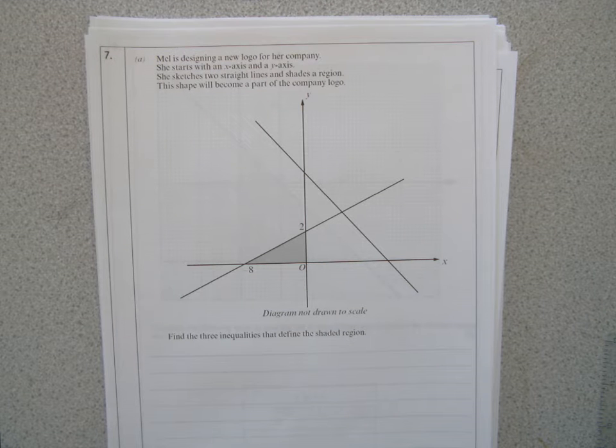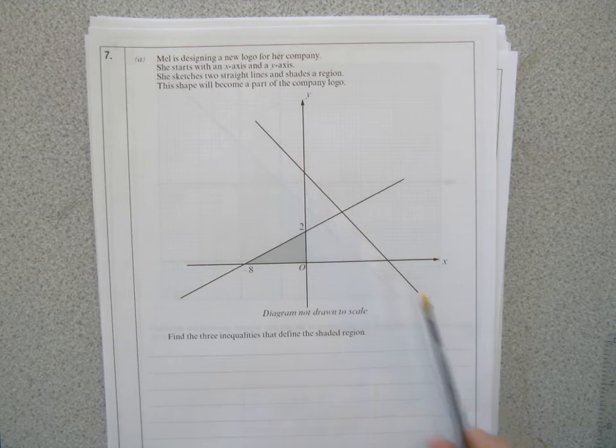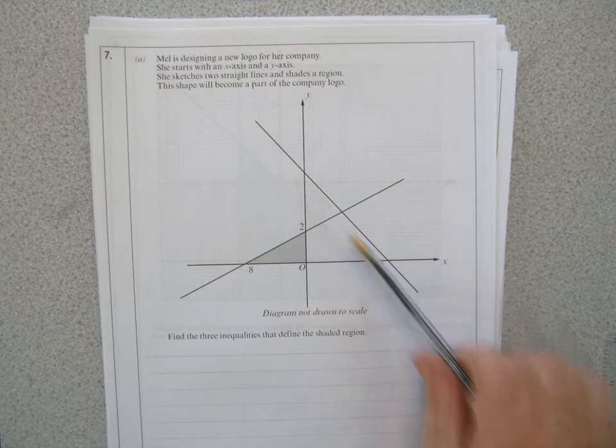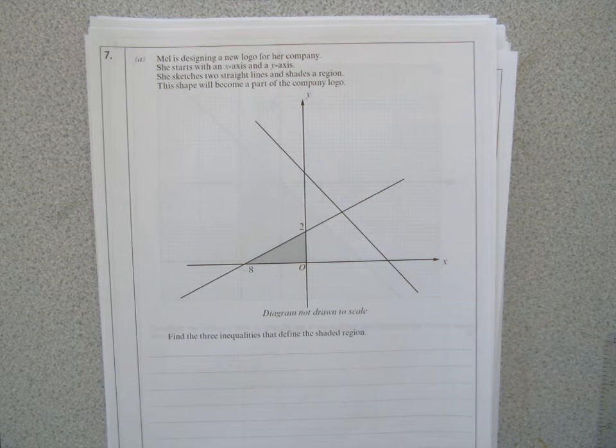Right, with question 7 here, we want to find the three inequalities that satisfy this shaded region. When I looked at this, I realised this line here has got nothing to do with it. It's completely irrelevant. It's a bit of a red herring. So we can ignore that line because it is nowhere near the shaded region, isn't it? Some random line being drawn.